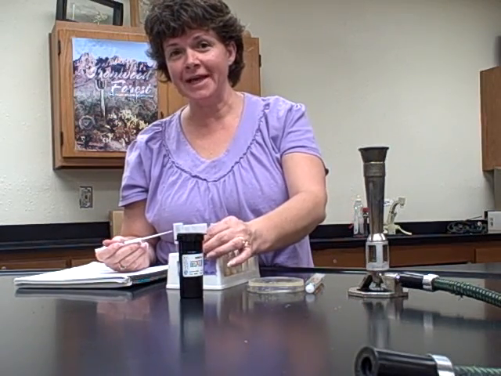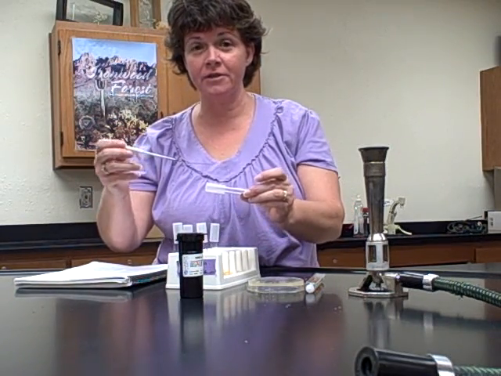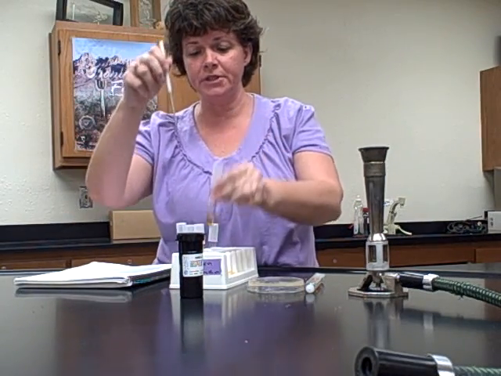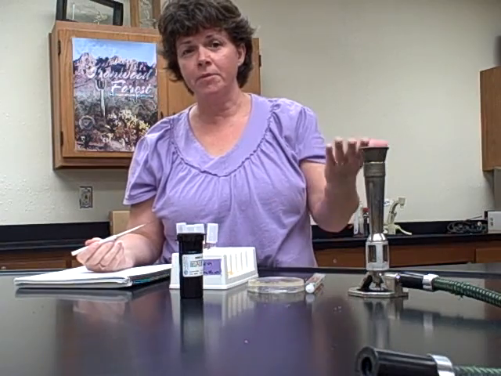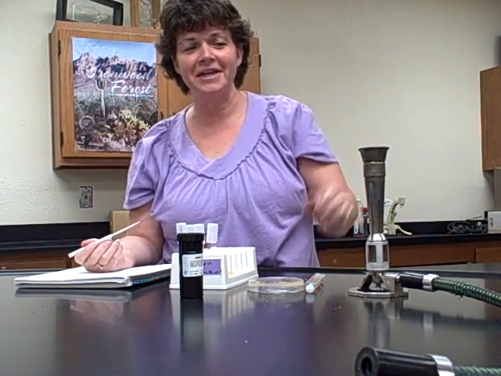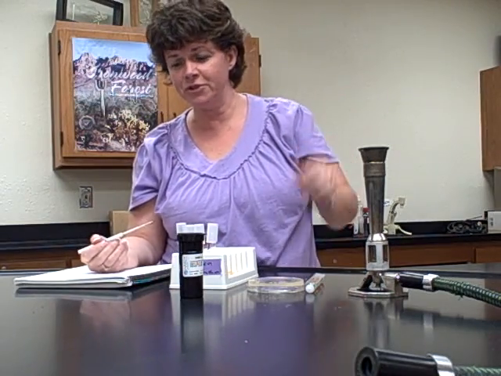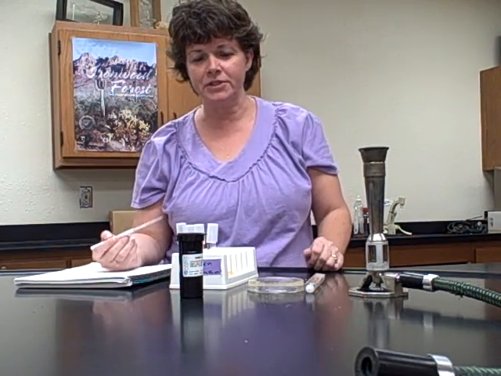So remember, for the slant, you want to just run it on the top of the slant and not gouge the agar. But for the liquid, you can actually put it down into the liquid. Remember your sterile technique, you're going to be using your loop and your Bunsen burner, which I'm not going to demonstrate, but you all know how to do your sterile technique.